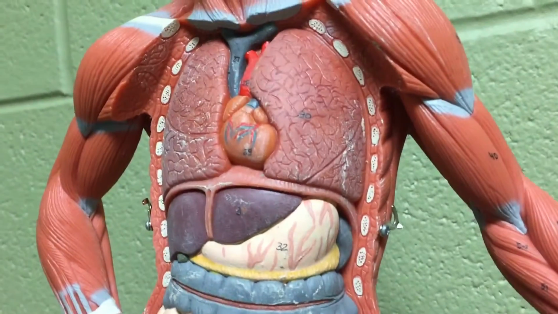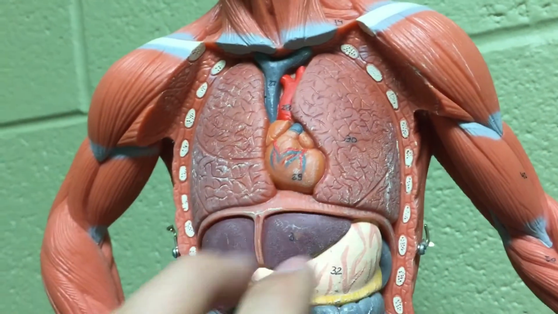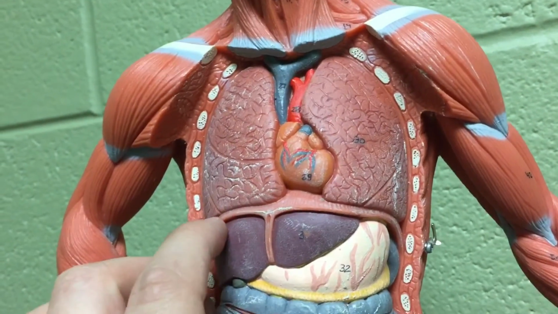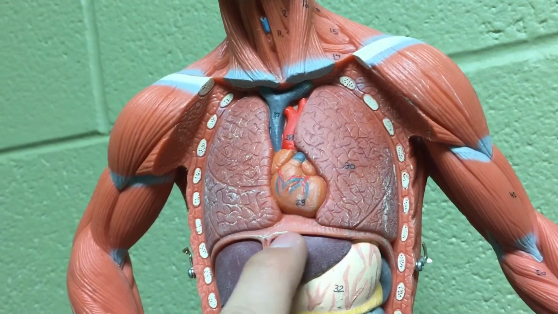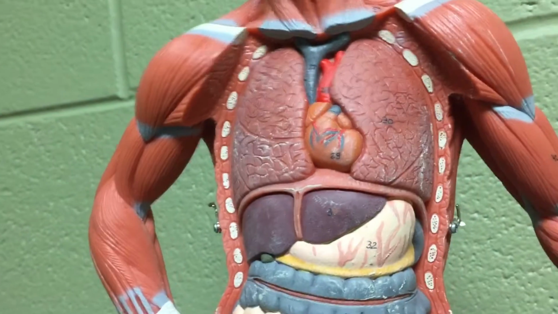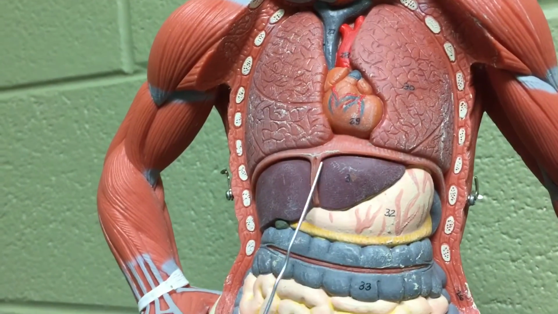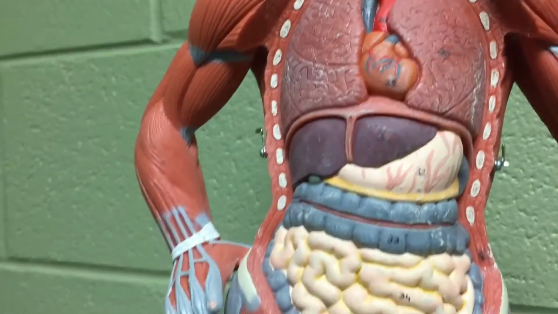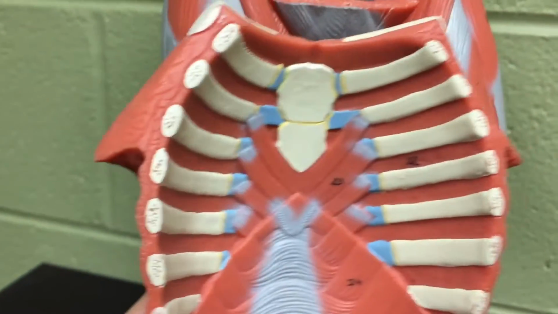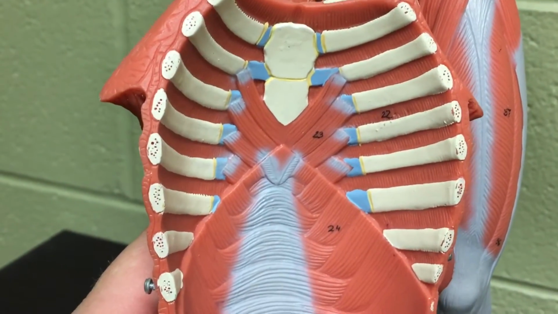Kind of look here, you can see the lungs and the heart really nicely. Here's the liver. You should be able to identify this muscle right there. That's our major muscle of inspiration, the diaphragm. Along with the diaphragm, our intercostal muscles aid in breathing.